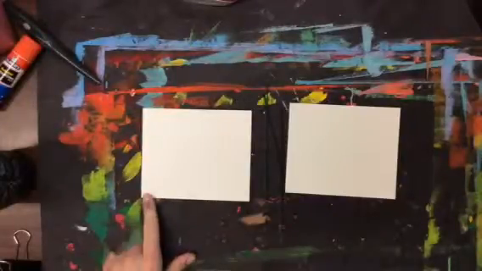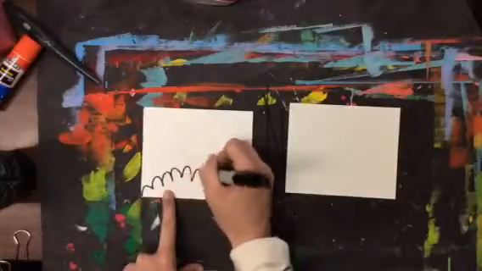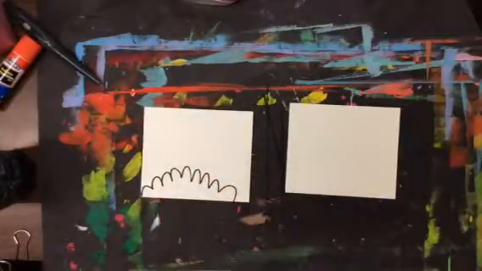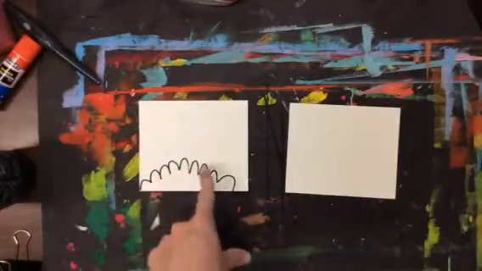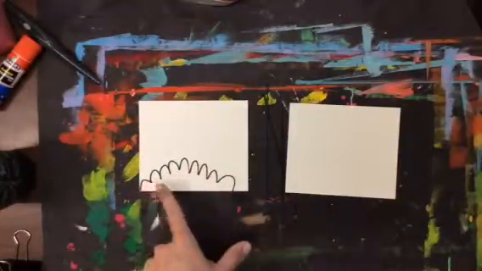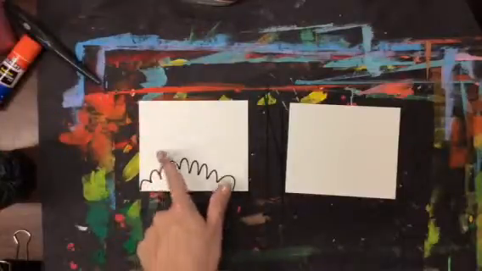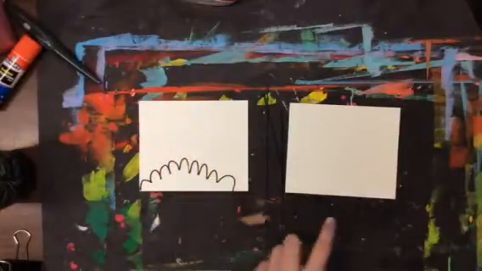I always want to start at the bottom of my paper, and this is one way I could draw a cloud. Now, what's bad about this cloud is I have to cut it out. Those bumps are going to be very hard, and my cloud's also very flat. I want to try to make that cloud reach up like a rainbow almost.